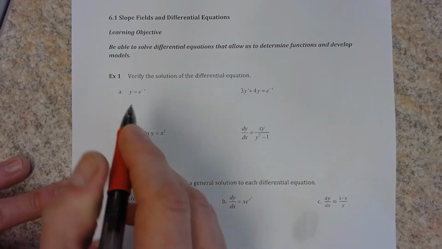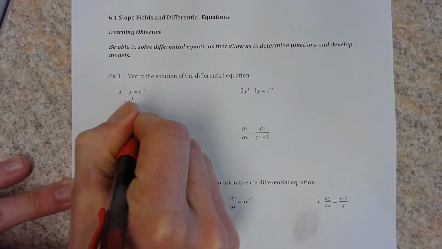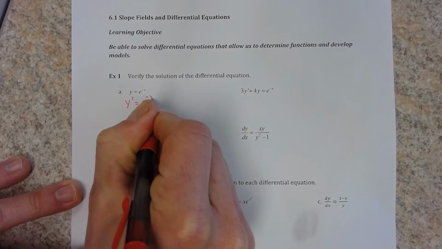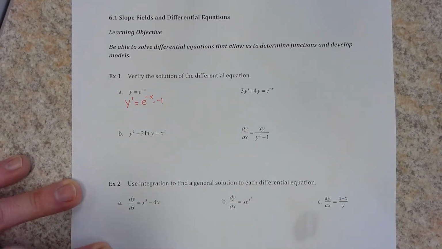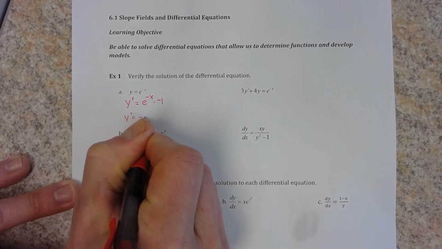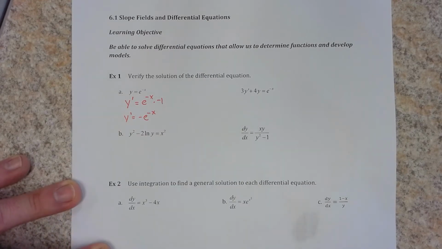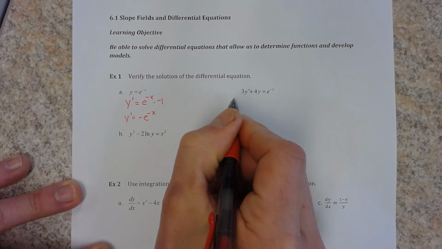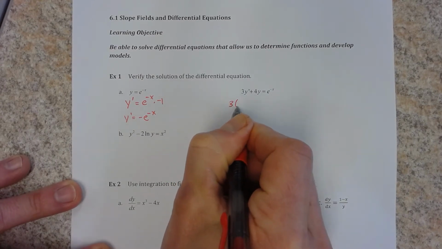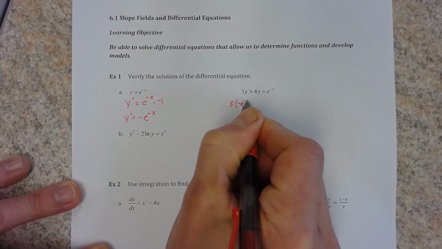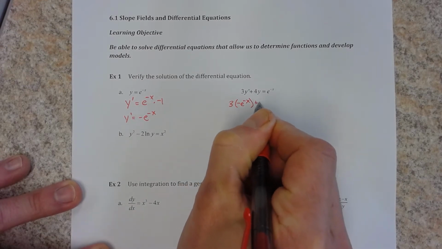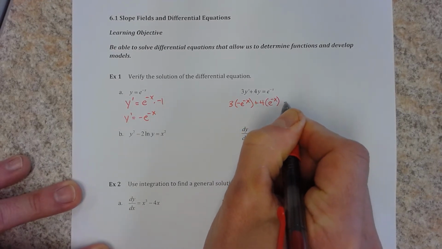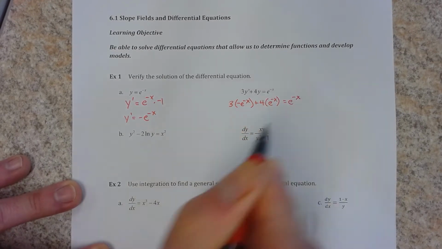So I'm going to start off finding y prime over here on the left, and y prime would be e to the negative x times negative 1. So y prime would be negative e to the negative x. I'm going to go over here to the differential equation on the right, and I'm going to substitute in both y prime and y. So 3 times y prime, which is negative e to the negative x, plus 4 times y, which is e to the negative x, and I'm going to keep the right side of the equation as e to the negative x.